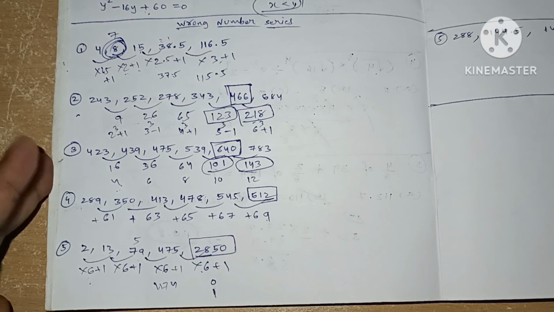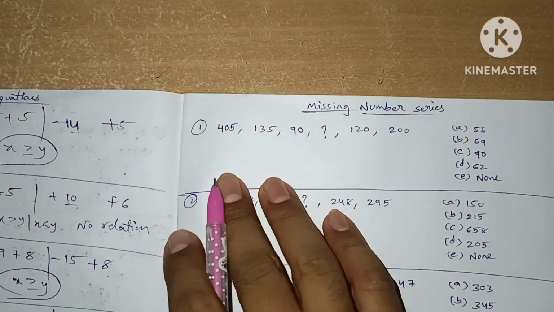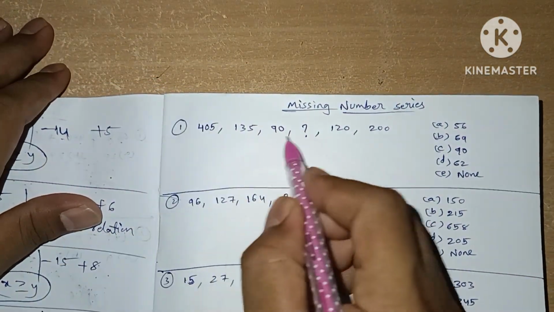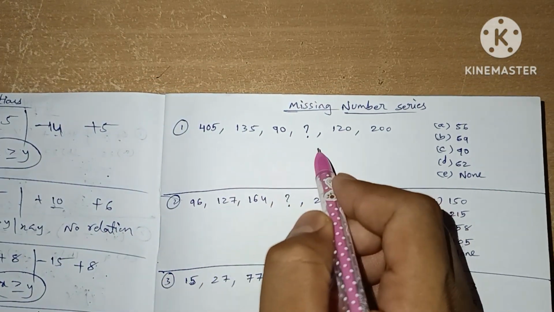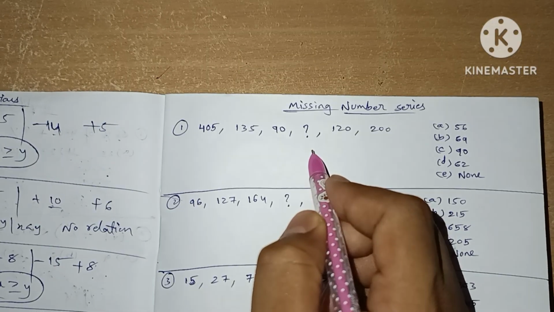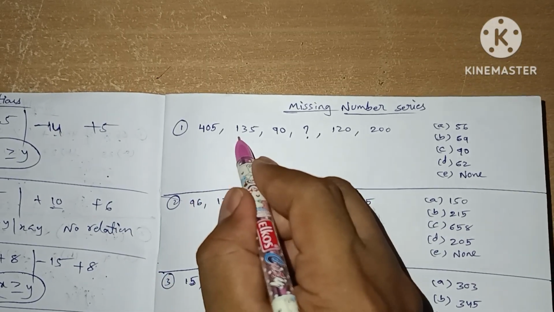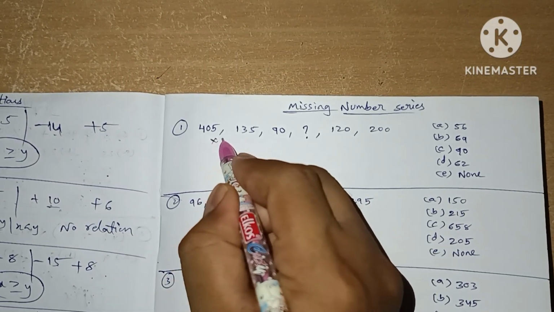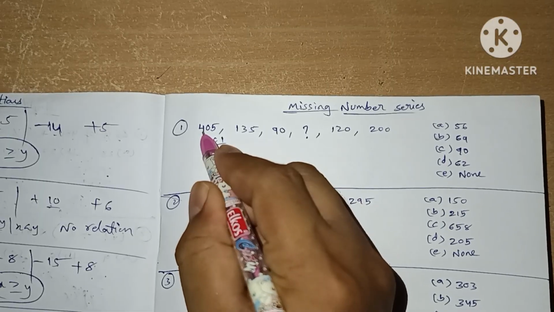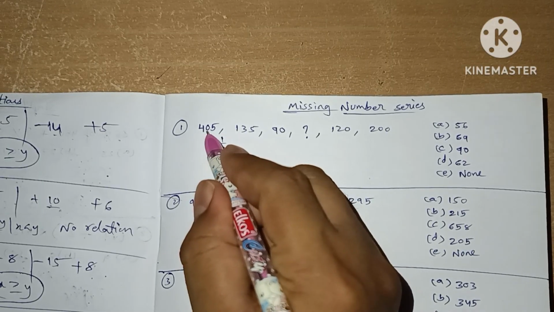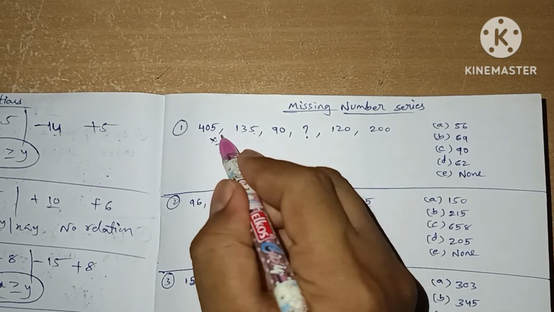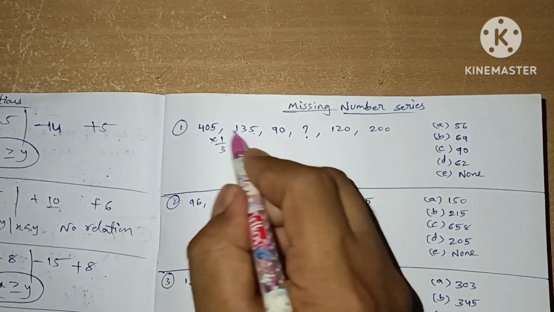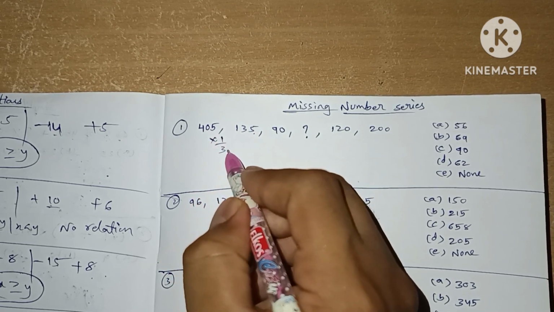Okay, now we are going to see missing number series. Missing number series, first question. Here it is clear that 205 becomes 135, which means it must be times 1/3. 13 times 3 is 39, and 45 times 3 means 135. Okay, we get 135 by multiplying it with 1/3.